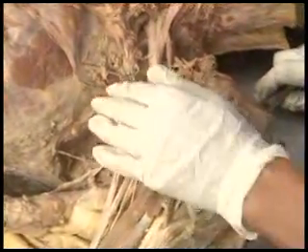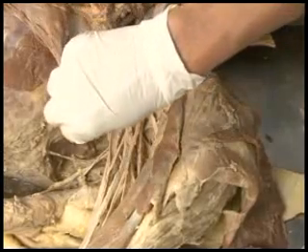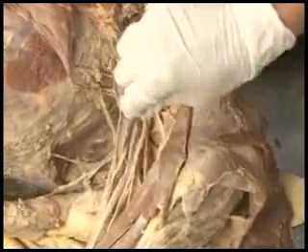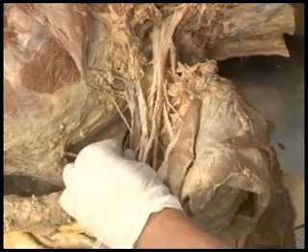The axilla has various groups of lymph nodes: the anterior or pectoral group of lymph nodes, the posterior group of lymph nodes, the lateral group of lymph nodes, the central group of lymph nodes, and the apical group of lymph nodes.